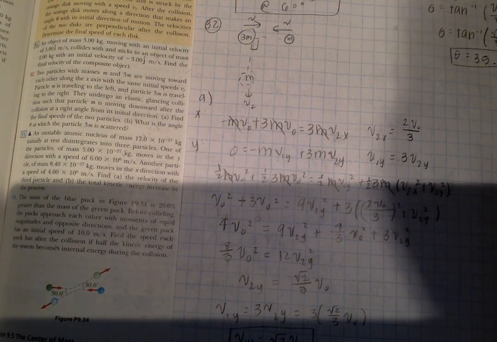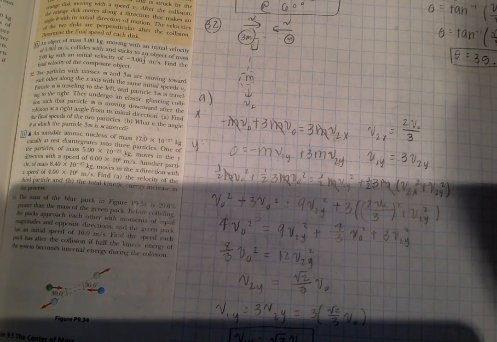Number 32: two particles with masses m and 3m are moving toward each other along the x-axis with the same initial speeds v initial. Particle m is traveling to the left and particle 3m is traveling to the right. They undergo an elastic glancing collision such that the particle m is moving downward after the collision, at a right angle from its initial direction. A. Find the final speeds of the two particles.